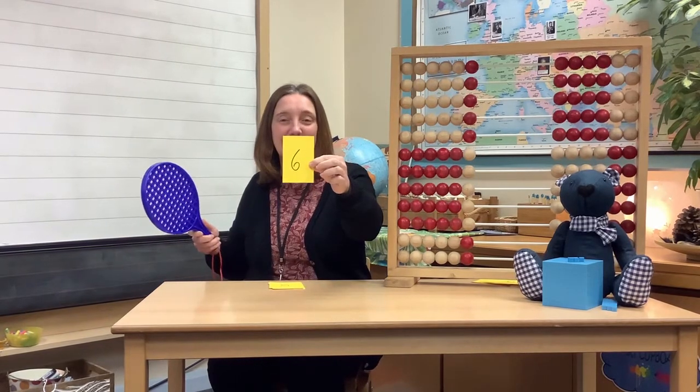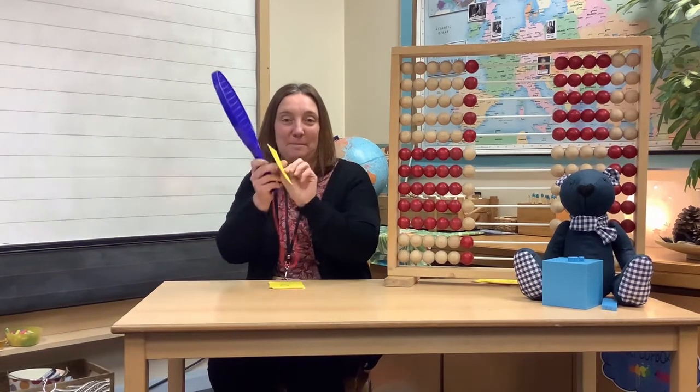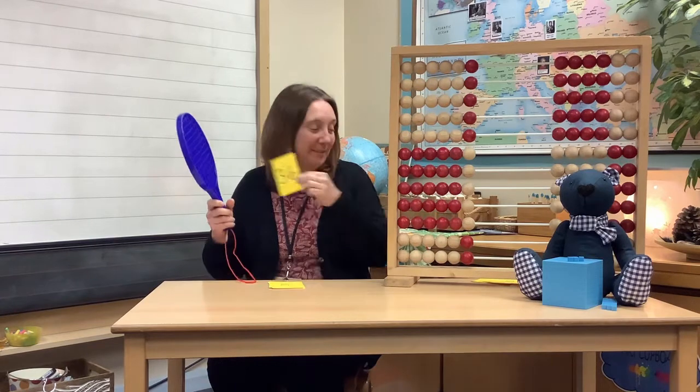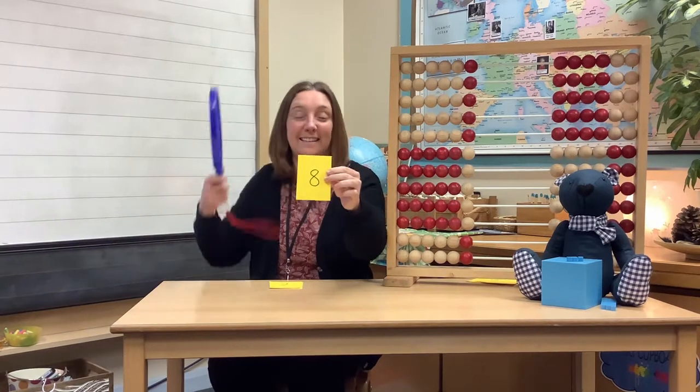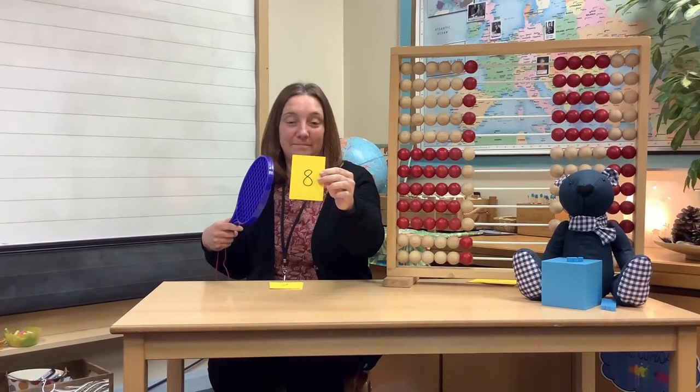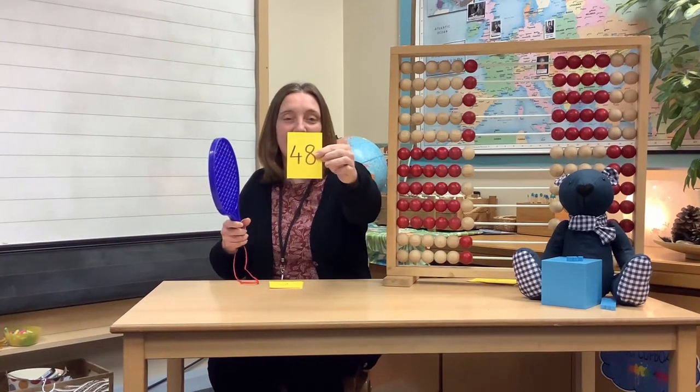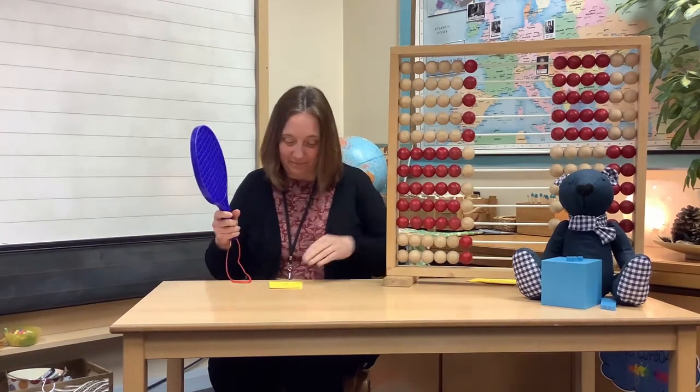All the sixes. 6 multiplied by 6. 36. Next one, 6 multiplied by 8. 48. Did you get that one?